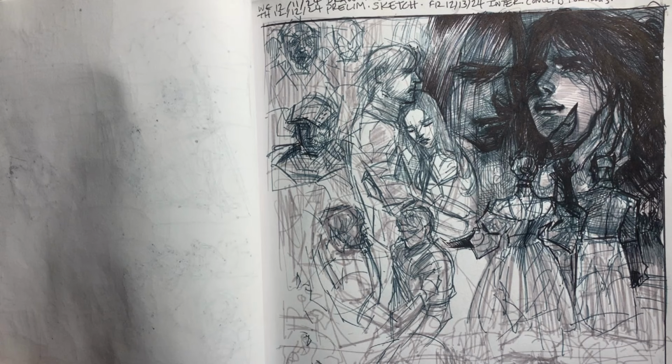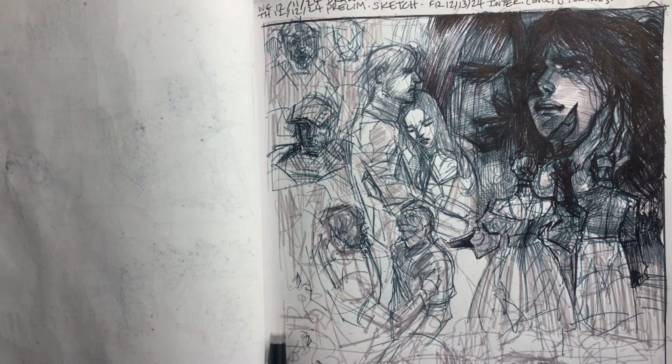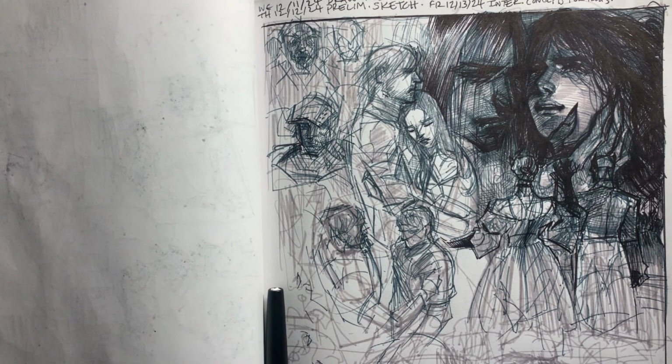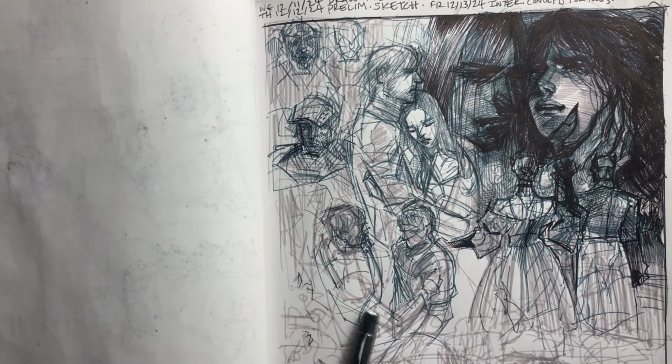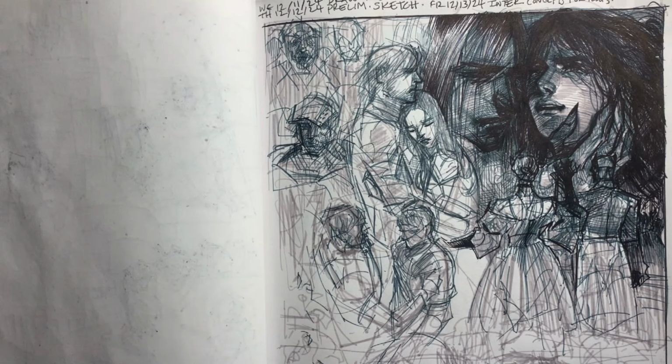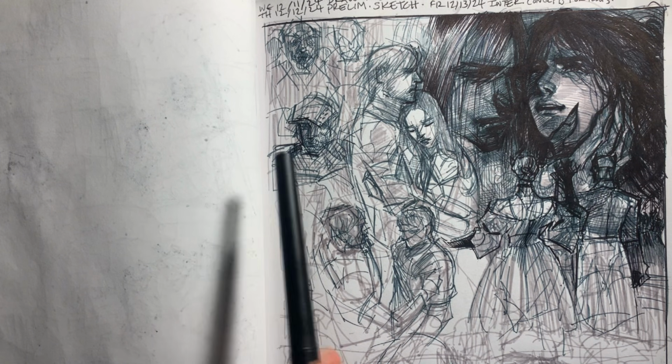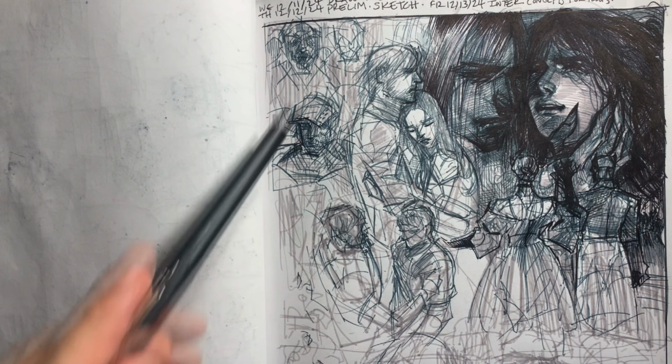As I was thinking about it, I saw a comment, which I appreciate any comments, asking how to take a sketch, for example, kind of like this, and make an actual full-blown illustration. I thought that was a really good question, and I wanted to work on it.